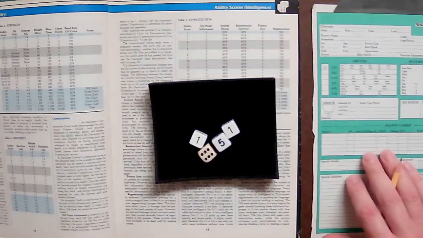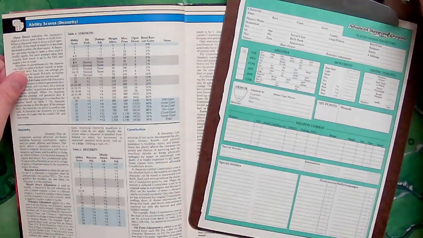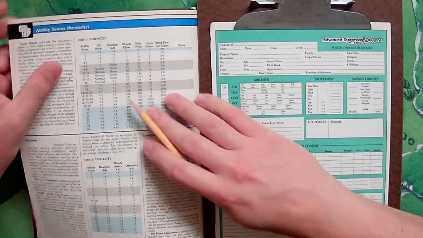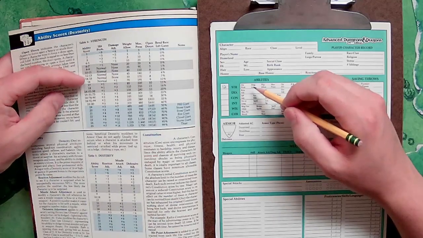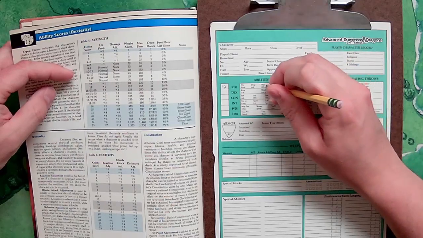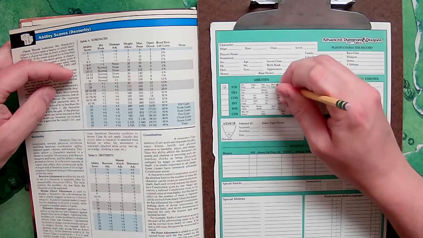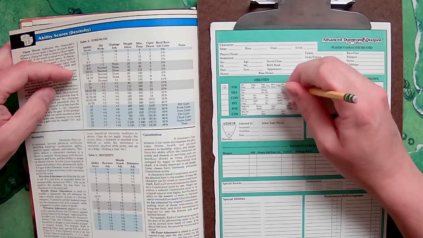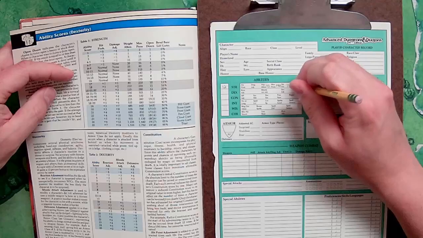I zoomed the camera just a bit. Let me get this a little compressed so you guys can see what I'm doing. So we're looking at 12 on the chart here. So hit probability would be normal. There's no damage adjustment. Weight allowed is 45. 140 for the maximum press. 7 for doors open. 4% for bend bars, lift gates.